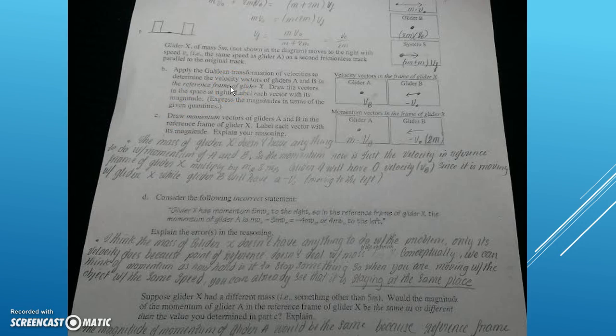So part B, draw the vector in the space of the velocity for glider A and B in the reference frame of glider X. So this is glider A. This will have 0 magnitude, which means that its velocity is v sub b, and glider B will move toward glider X, and it will have a negative v initial.